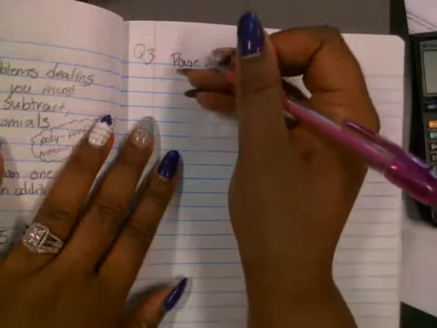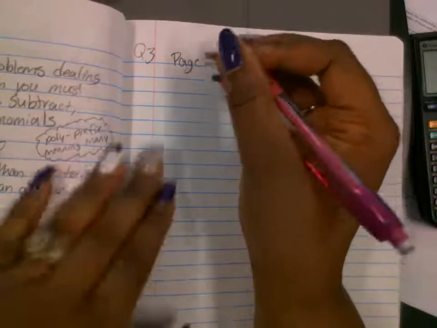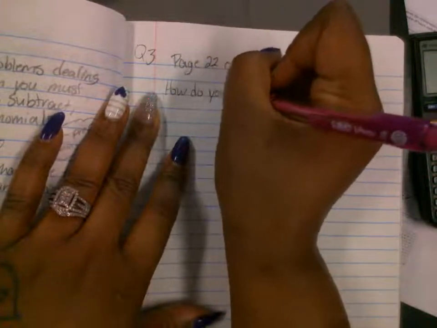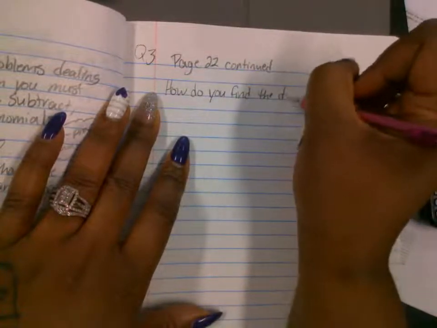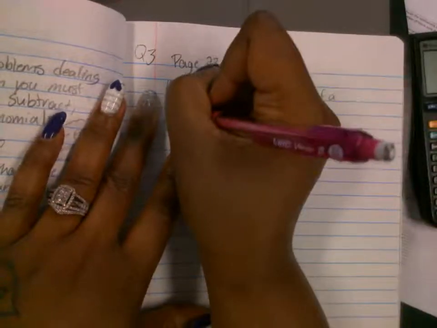All right, so the first thing that we need to know is, how do you find the degree of a polynomial?